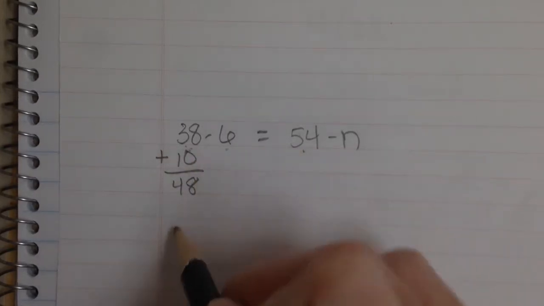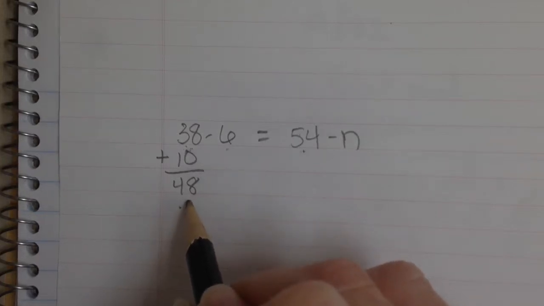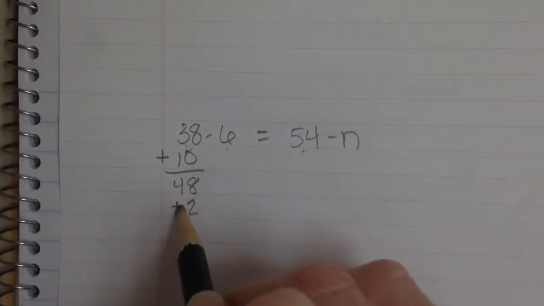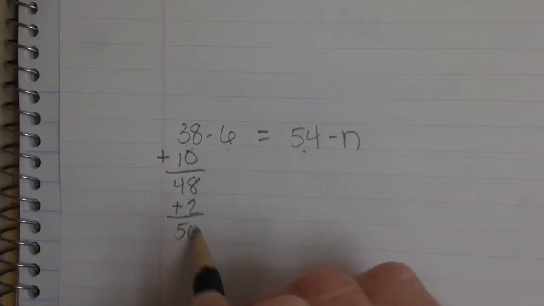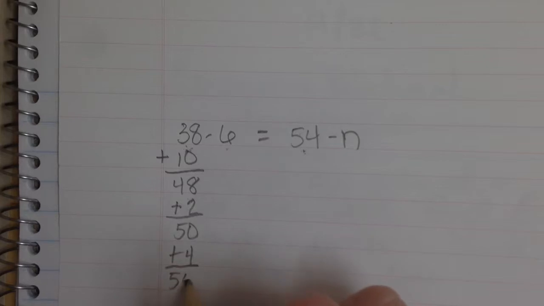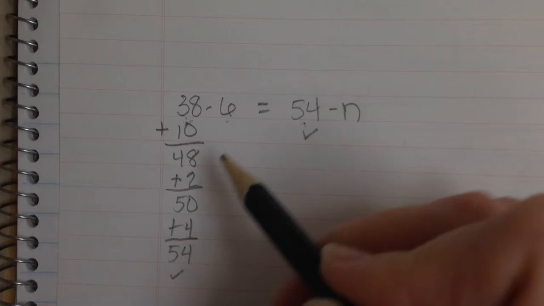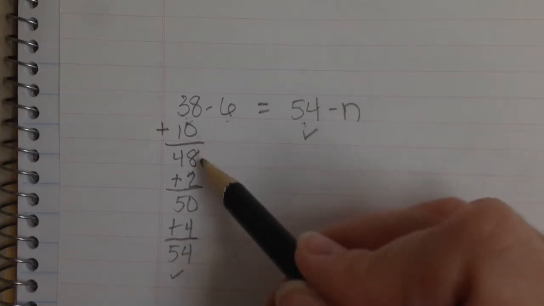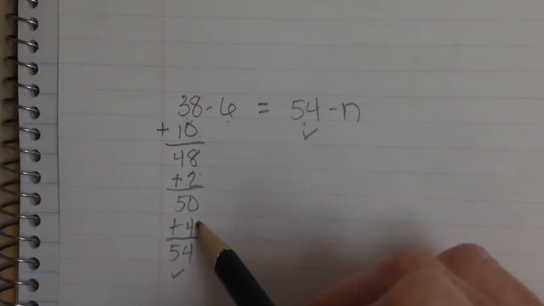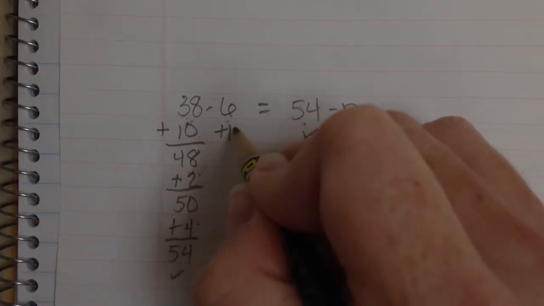I'm getting closer. If I added 10 more though, I'd have 58, and that's too much. So how many more am I adding to this? 2 more would make 50 even. And now I know I need 4 more to get to 54. So I have 54 over here and 54 over here. In total, I added 10 plus 2 makes 12 plus 4. 12 plus 4 makes 16. So on this number, in one step, I can just add 16.